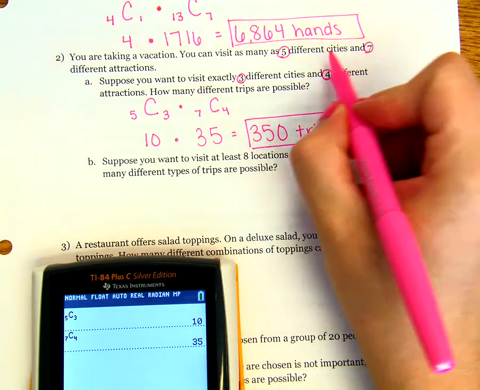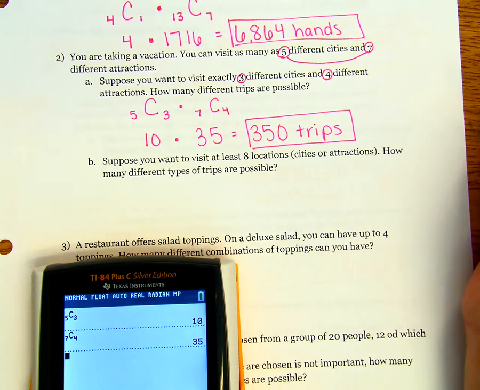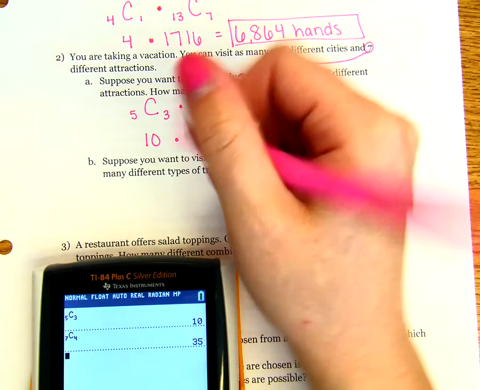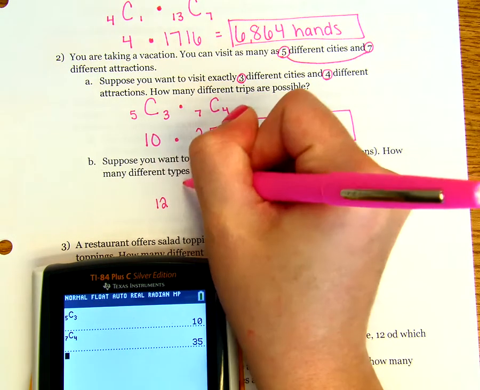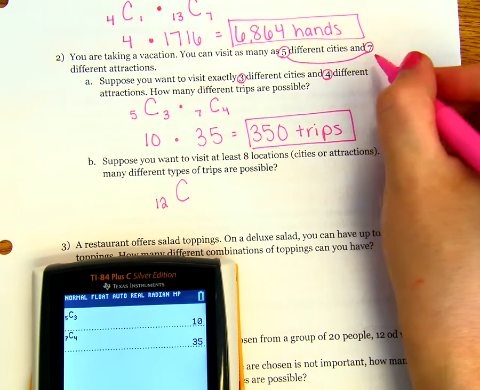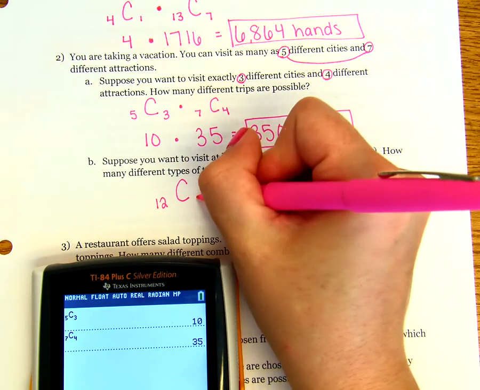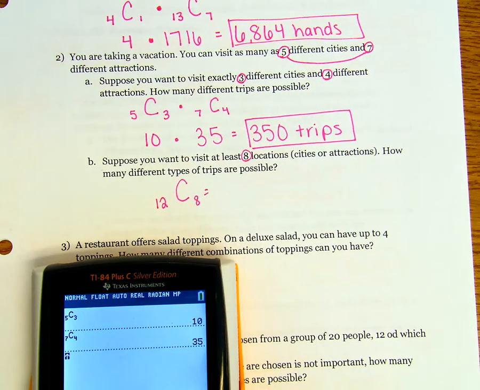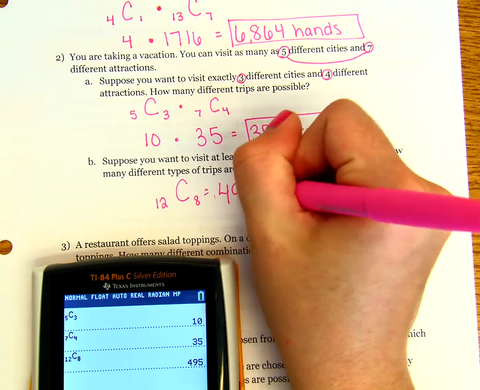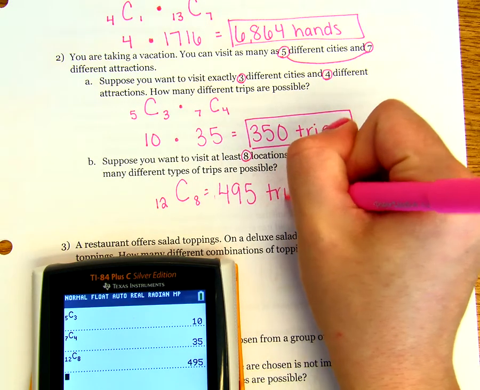So what we're going to do is take that 5 and 7 and add them together, and 5 plus 7 gives us 12. And out of the 12 different places that we could go, we want to choose 8 of them. So 12C8, which gives us 495 trips.